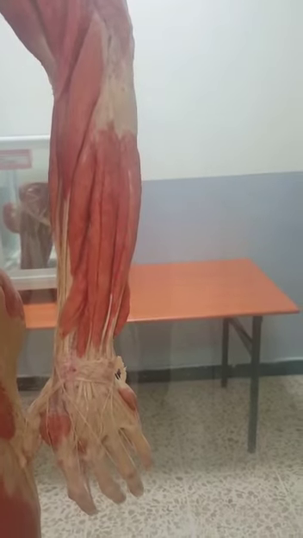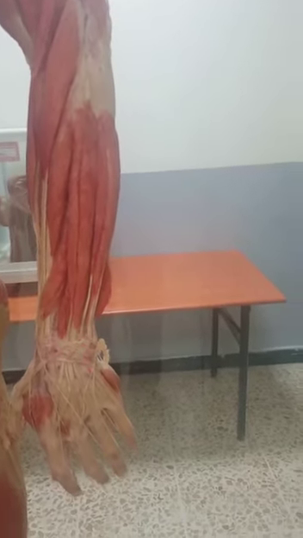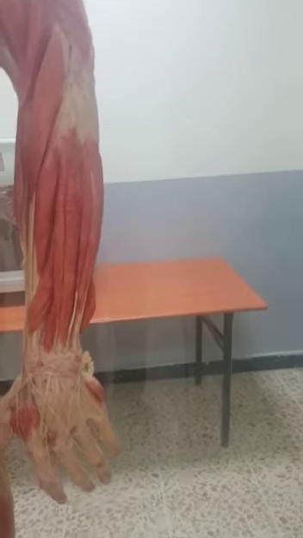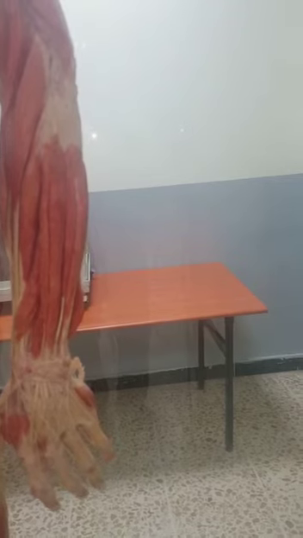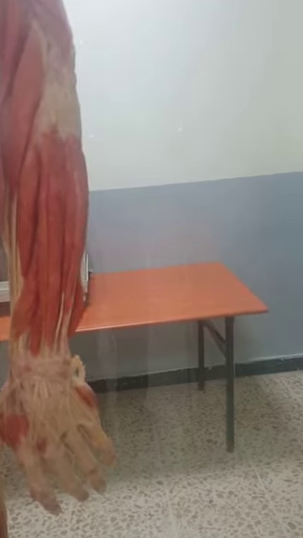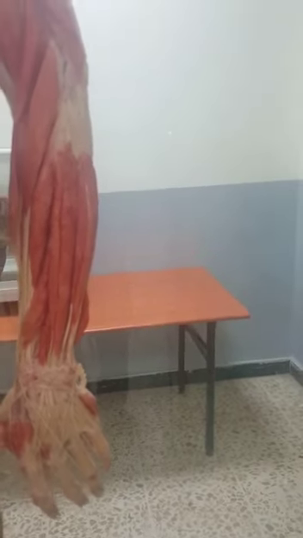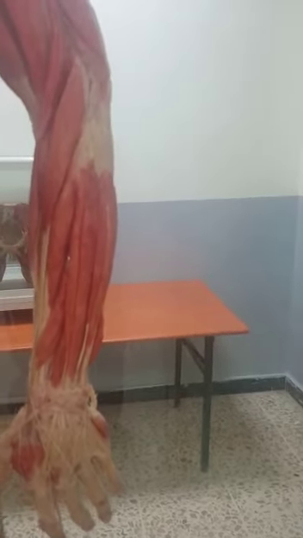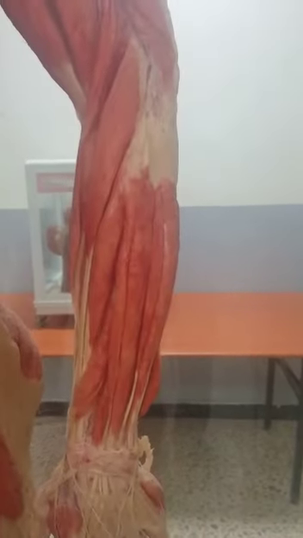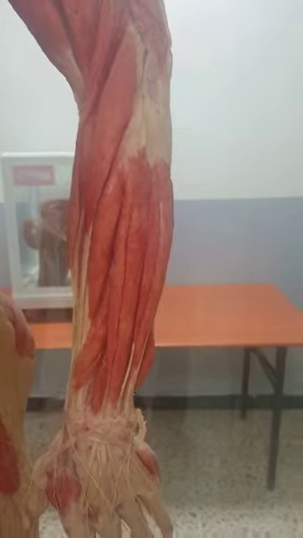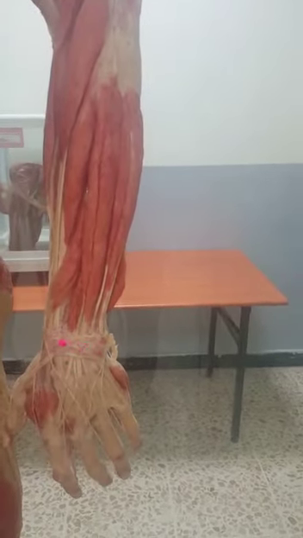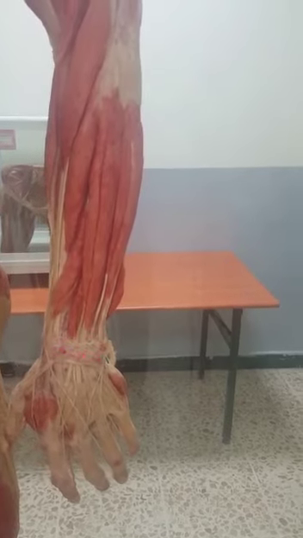This is the extensor digiti minimi to the little finger. It performs extension of the metacarpophalangeal joint of the little finger, and this is the extensor carpi ulnaris, which extends the wrist and adducts the wrist. All the muscles of the superficial fascial compartment are supplied by the radial nerve, and this is the extensor retinaculum.